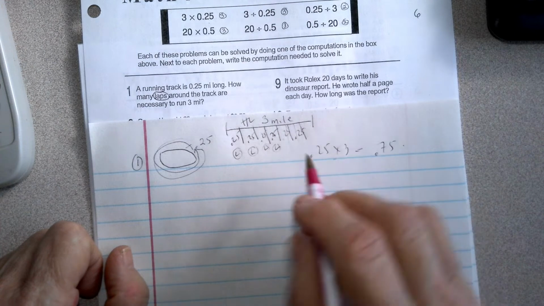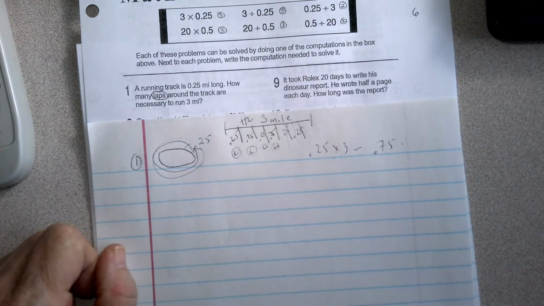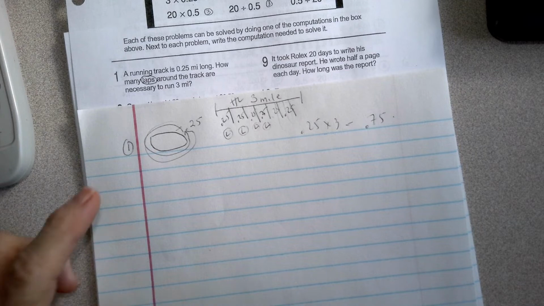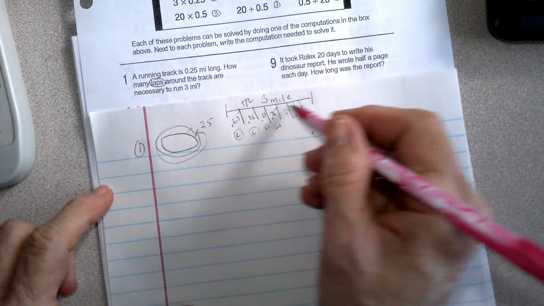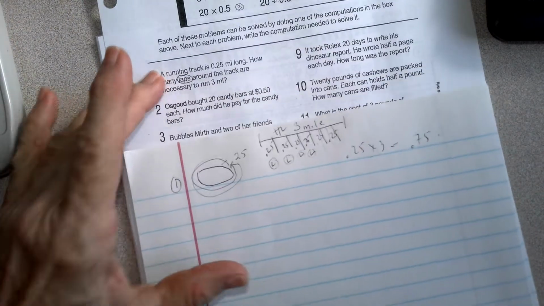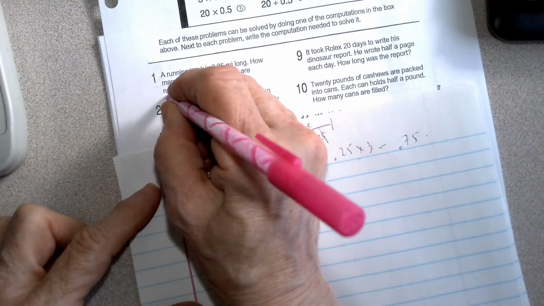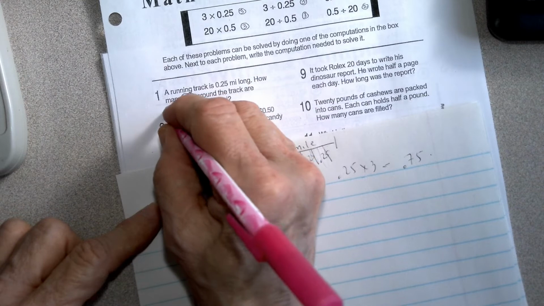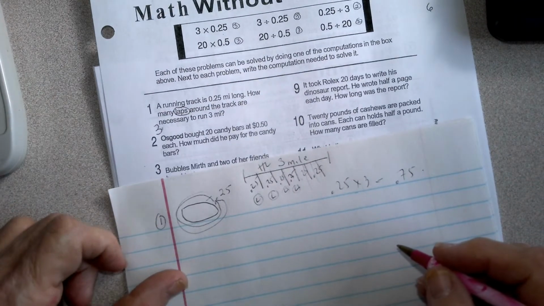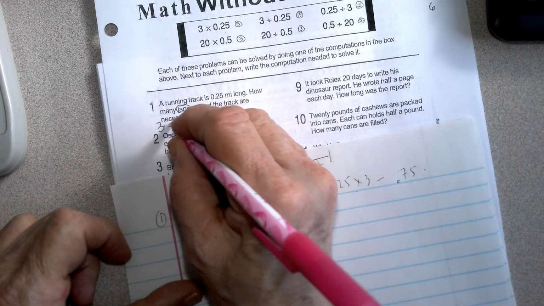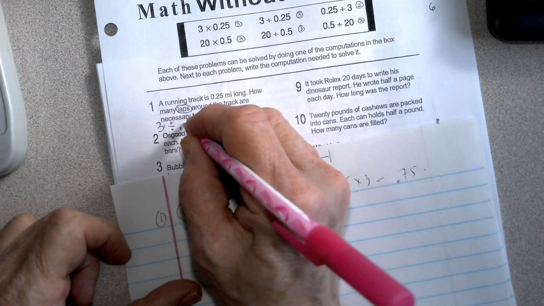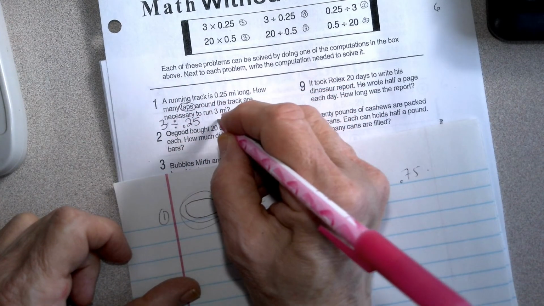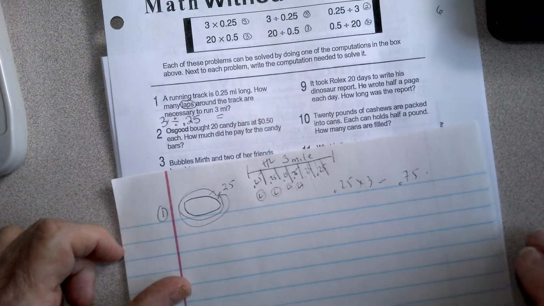But how can I find out how many 0.25s are in 3? You're going to be dividing. And you always take a total first. I always take a total, and so you need to show what you're dividing. I'm taking my total of 3 miles and I'm dividing it by the length of the track. And this should tell me then what my final answer is.